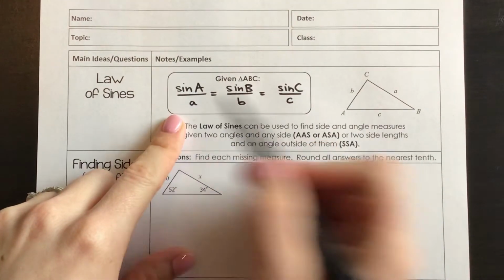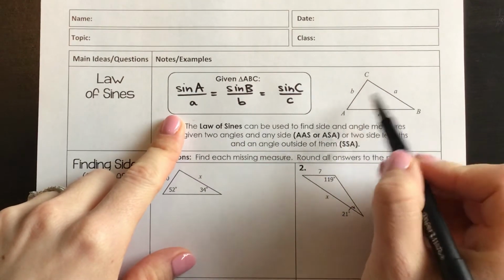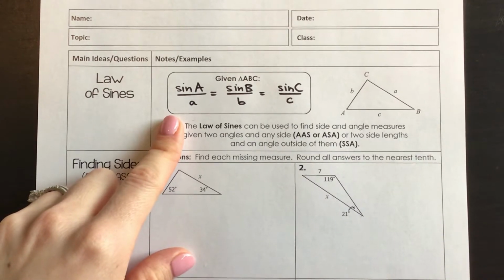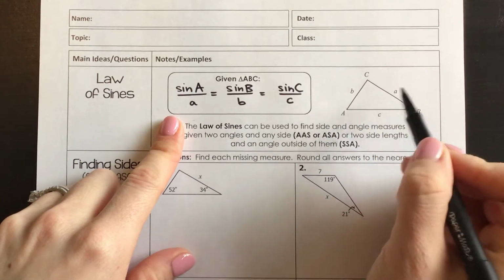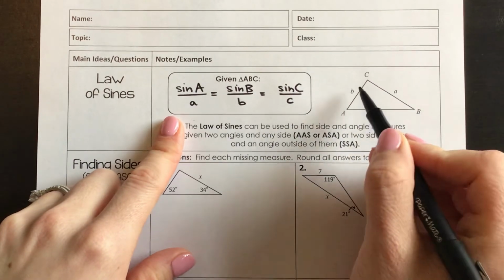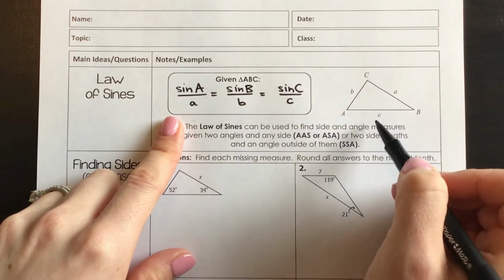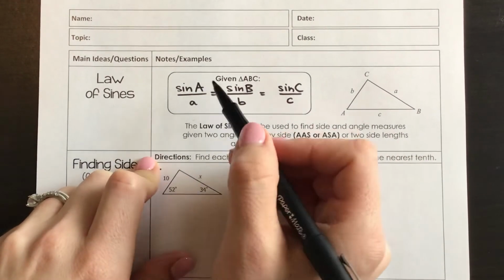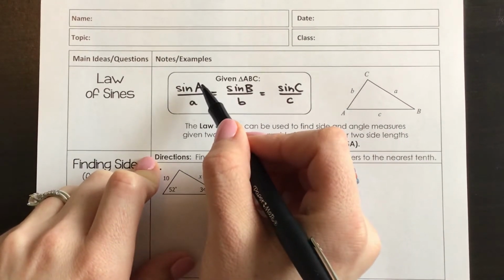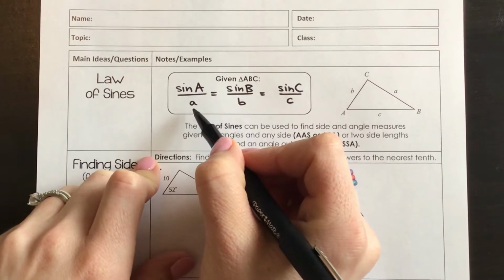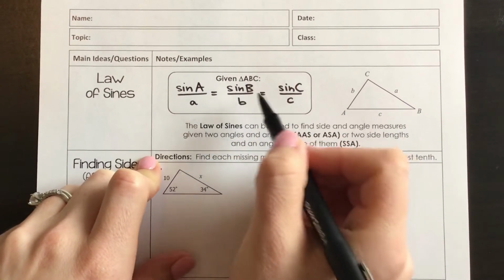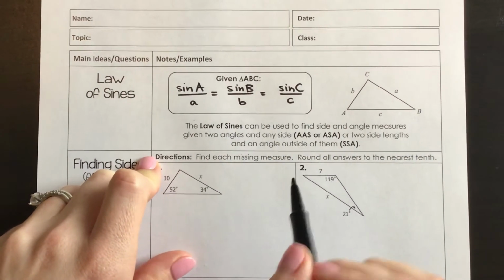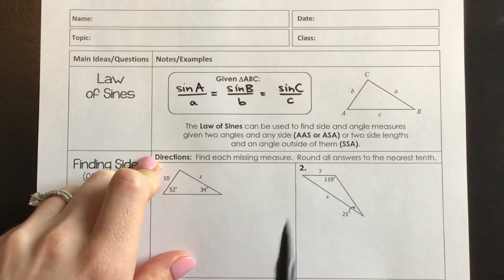Angle A and side A are always across from each other, like this. The same way that the hypotenuse is across from the right angle. We just don't have a right angle. So angle A is across from side A, angle B is across from side B, angle C is across from side C. So when you're setting up the law of sines, what we are saying is the sine of an angle over its opposite side is the same ratio throughout the entire triangle. Okay, so we can use this anytime that we have an angle side pair.